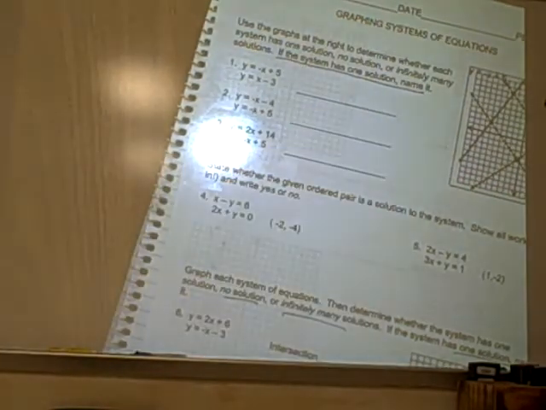Yes, you have to graph them and show me where they cross. Now, obviously, if it's the same line, I don't expect you to graph it twice. But you have to show the graph because the graph is part of your grade. So make sure you do that.